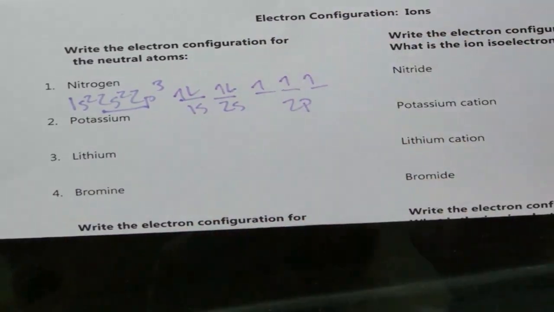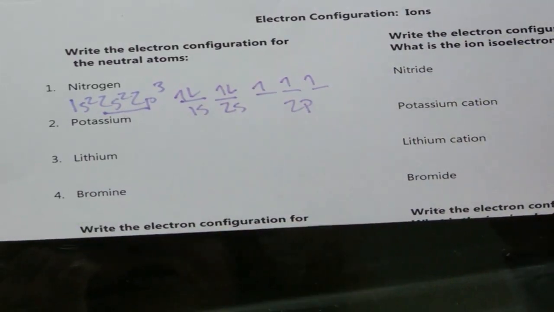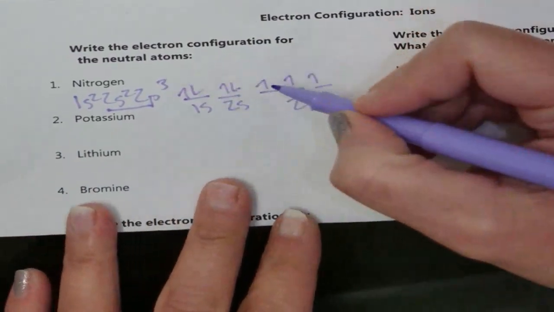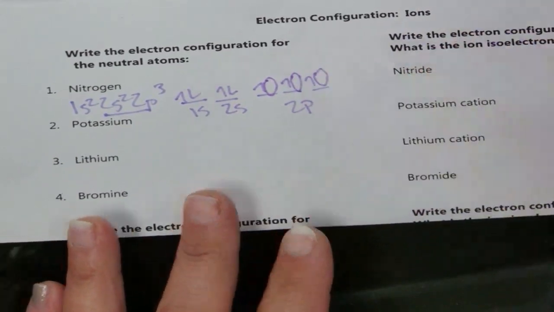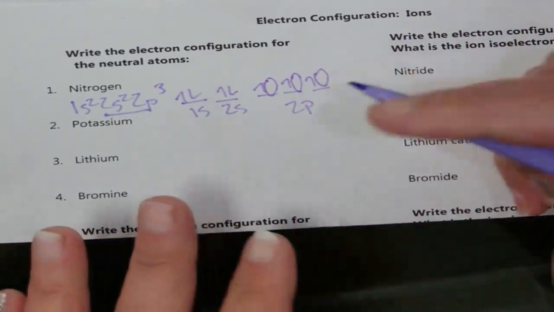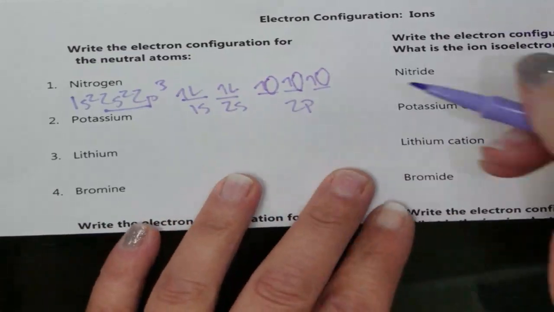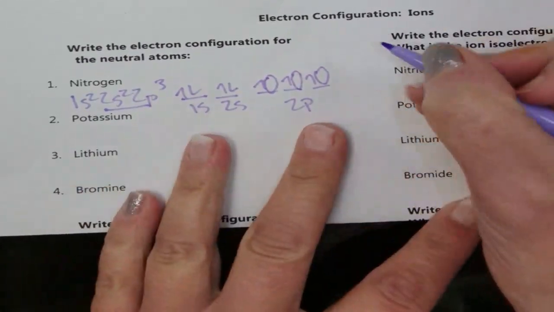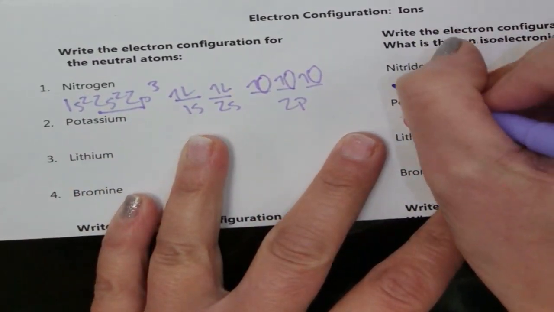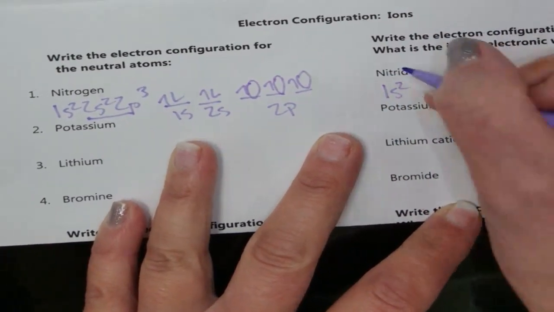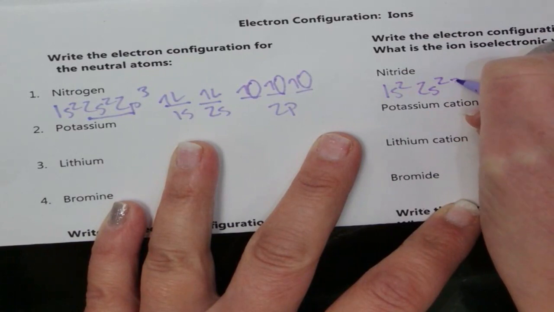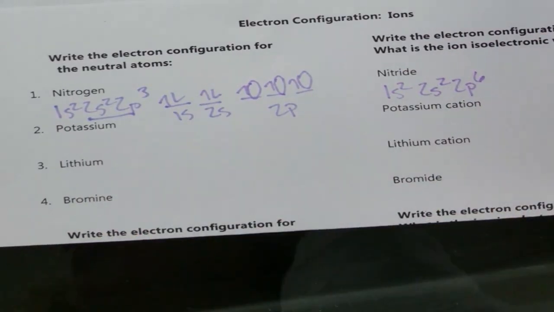Our p is half filled. So nitrogen is going to gain 3. There happens to be a spot for each of those 3 electrons. Each orbital will now add 1. So if I start with 3 and I gain 3, that's going to give me overall 6 in the p. The 1s stays the same, the 2s stays the same, but the 2p becomes a 6.